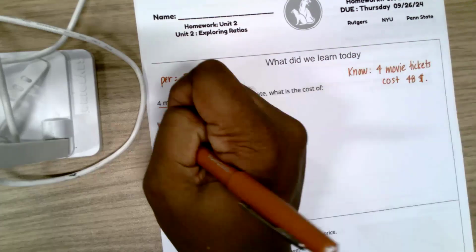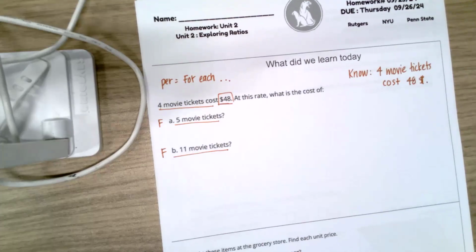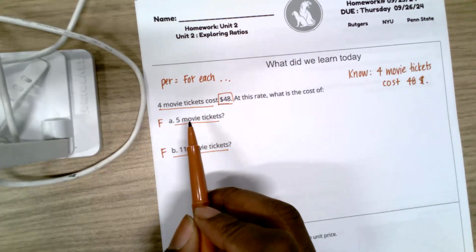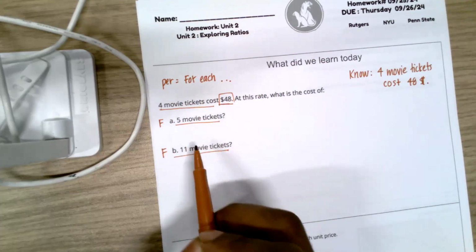And we need to find this. However, we could do math to just figure this out.